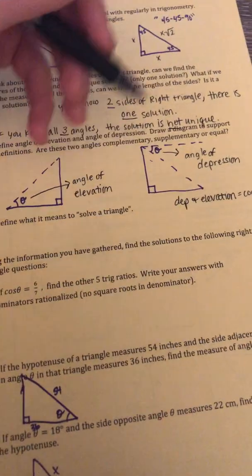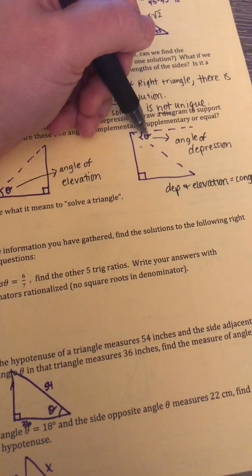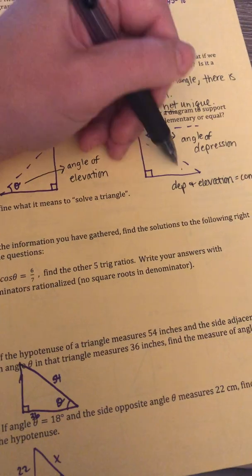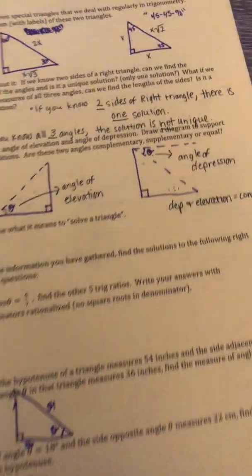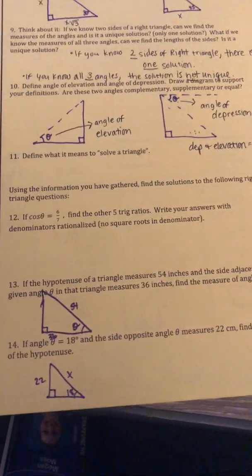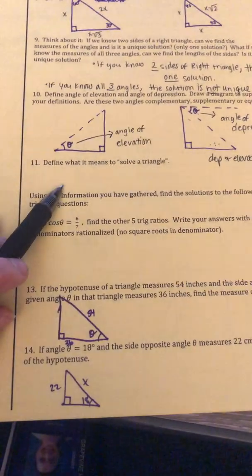And this will help you in cases where they give you the triangle and they give you an exterior angle measure. You can know that these are alternate interior angles and that they'll be equal. Hopefully you guys remember alternate interior and alternate exterior angles from previous classes.